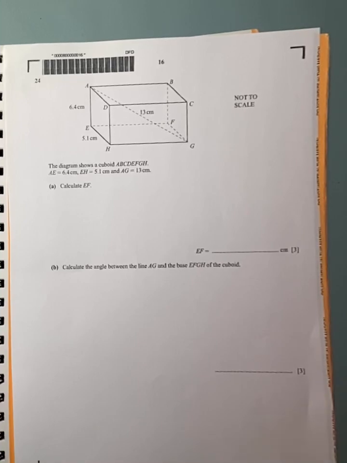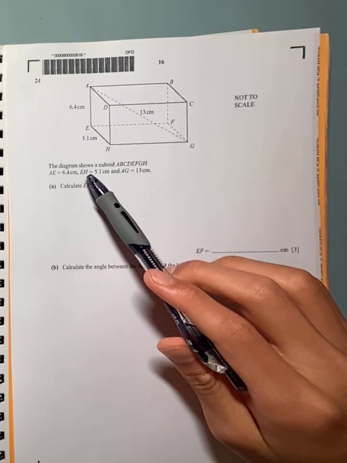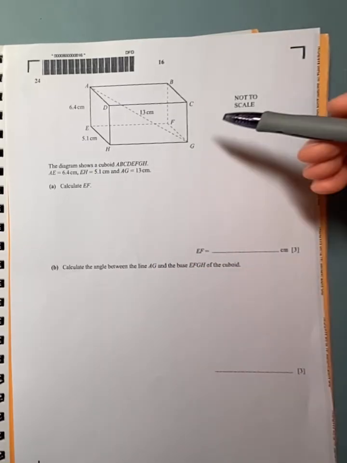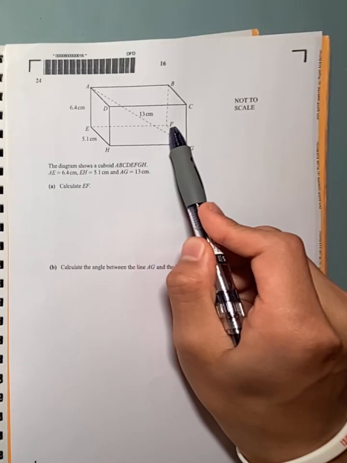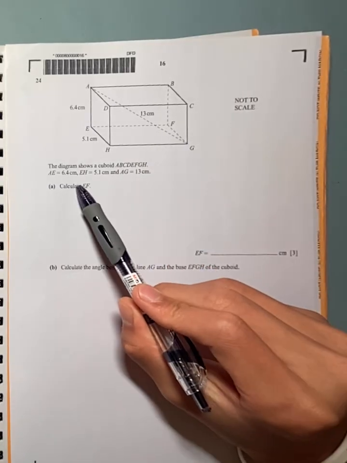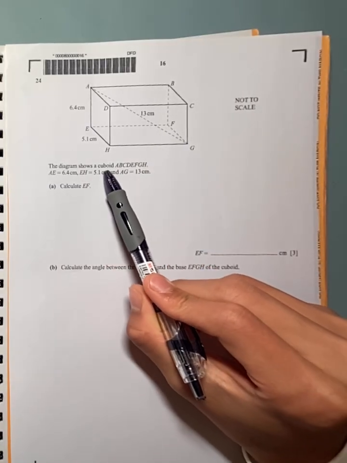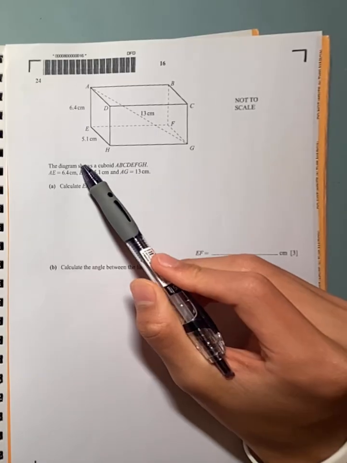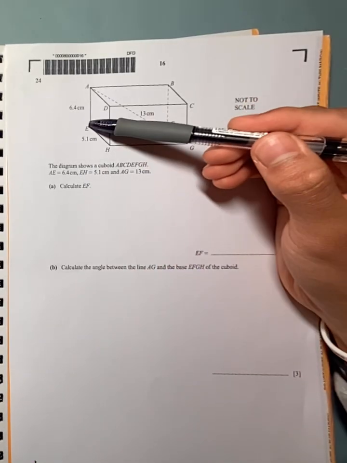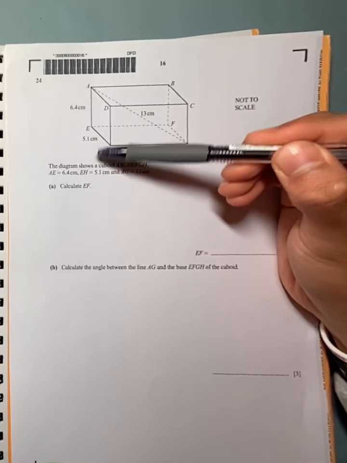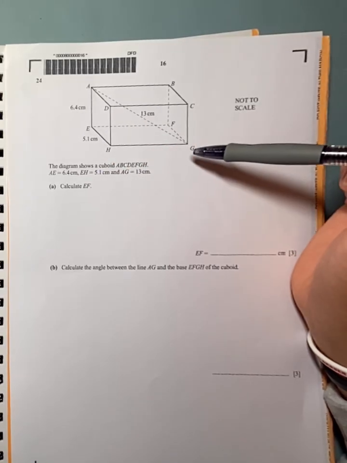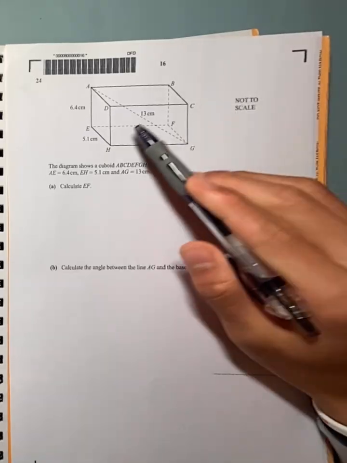In today's video, we're going to be solving this IGCSE question. The question asks us to calculate EF, which is this line. It shows us a cuboid ABCDEFGH, and it gives us AE equals 6.4, EH equals 5.1, and AG equals 13. So we have to find EF.